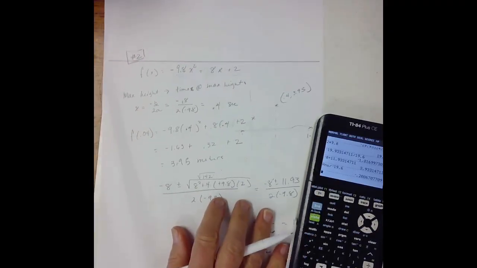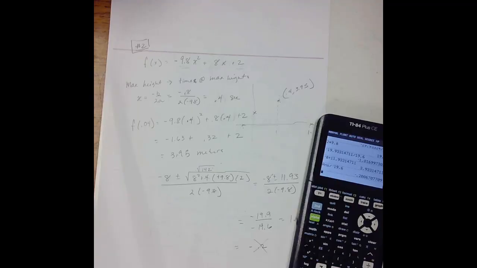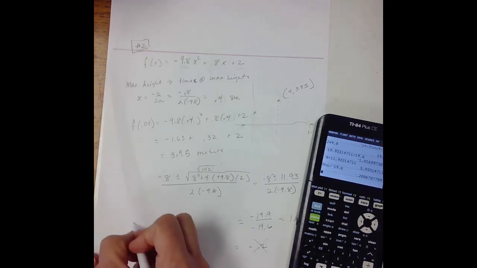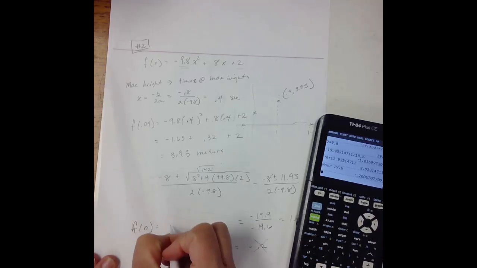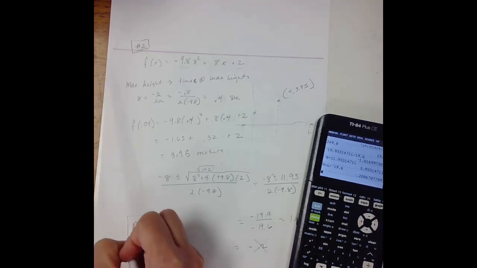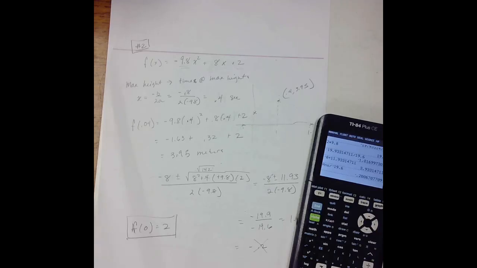But then they also ask, what is the value of x when you start? When x is equal to 0, what was your value? 2. And that's the height in which you'll start with. So f of 0 is going to equal 2. And so that's the height in which you will start, from the height in which it's released. Yes? You sure can.